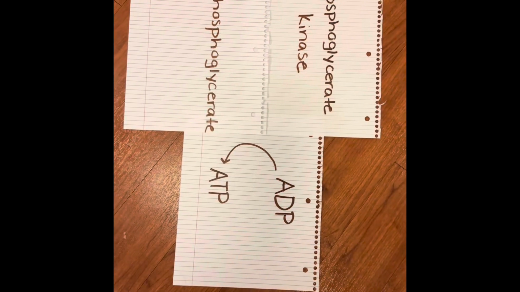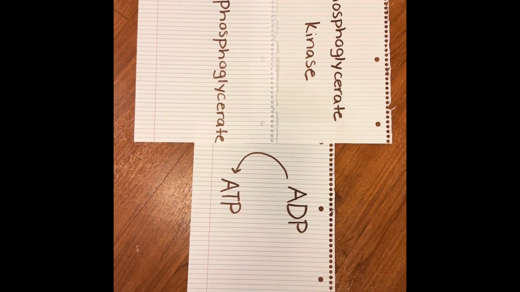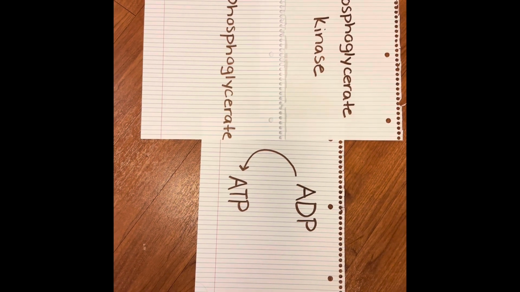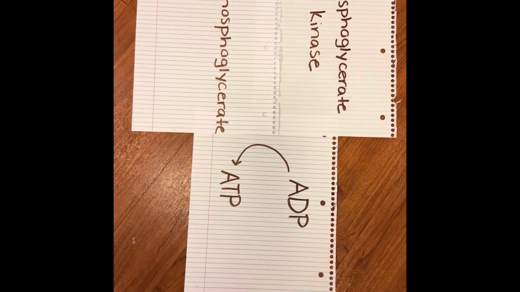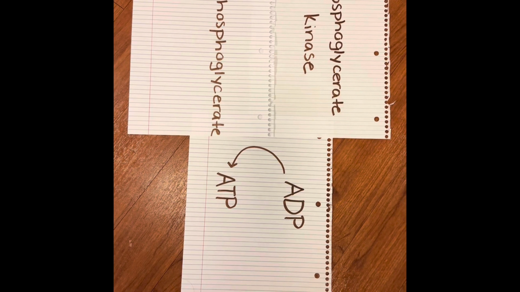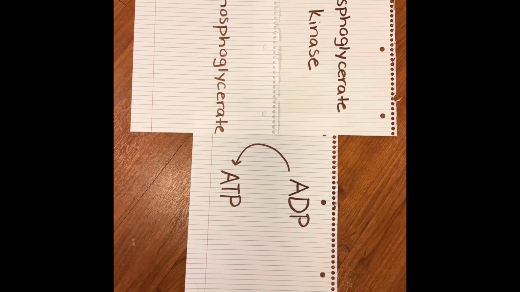So in this next step, we have phosphoglycerate kinase, which is the enzyme. This enzyme helps with the synthesis of 3-phosphoglycerate. Also in this process, we have the conversion of ADP to ATP.